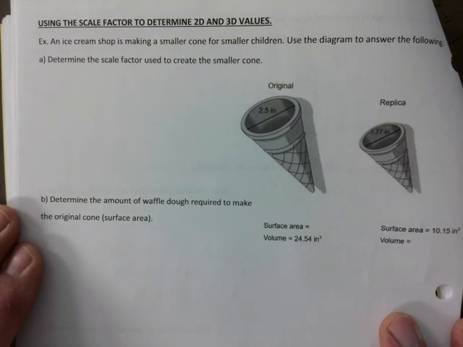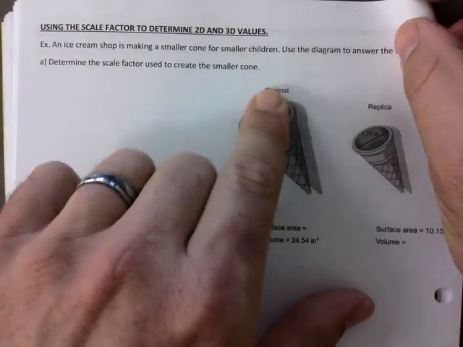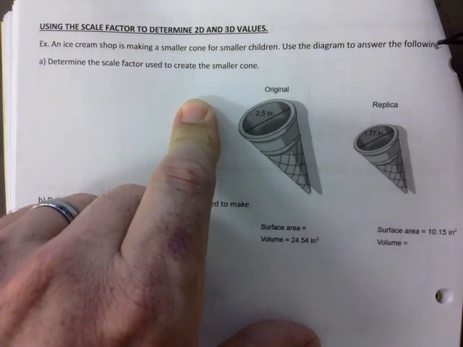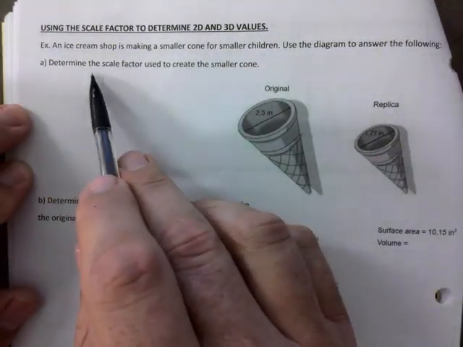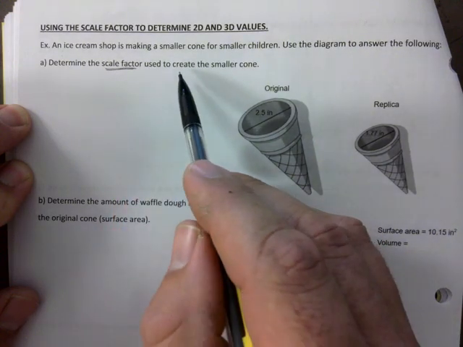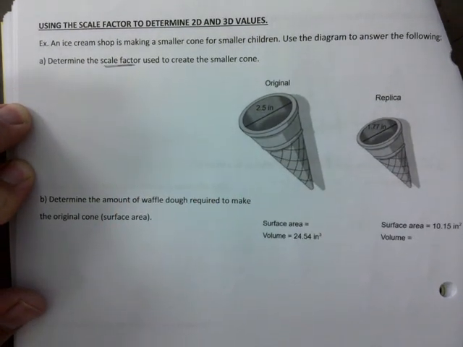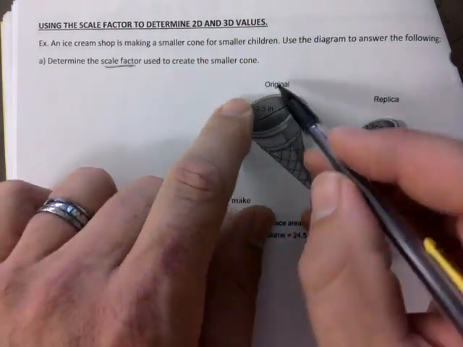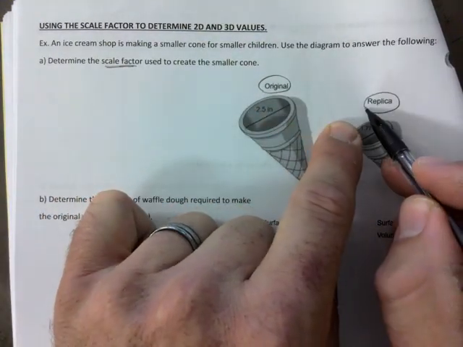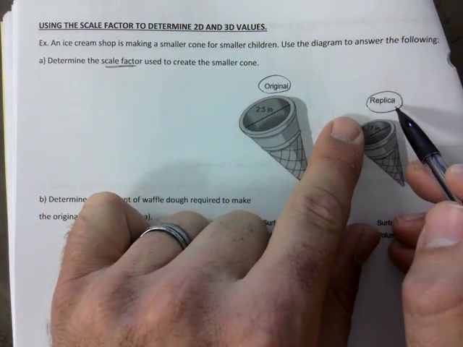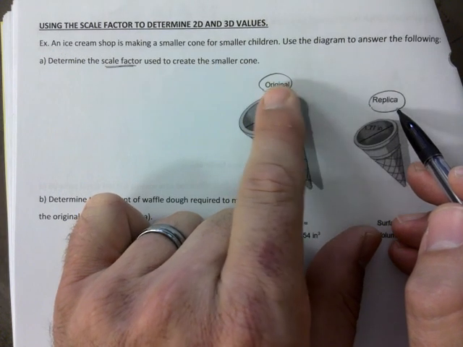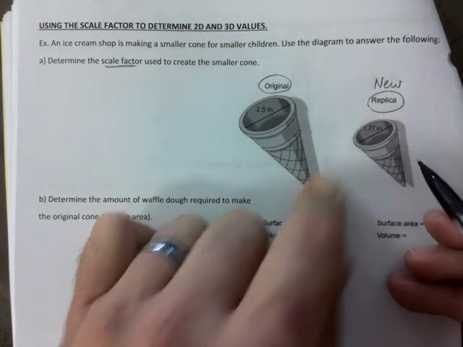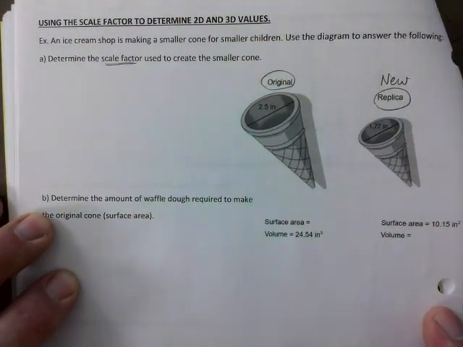Okay, here we go. An ice cream shop is making a smaller cone for smaller children. Use the diagram to answer the following. Determine the scale factor used to create the smaller cone. Okay, so in this case, you have both diameters. Hold on, original, replica. Is that something I taught you to use, replica? Not really, right? So when it's original, we're going to call this one, we're going to rename it new, okay? Just to make sure we don't mix things up.